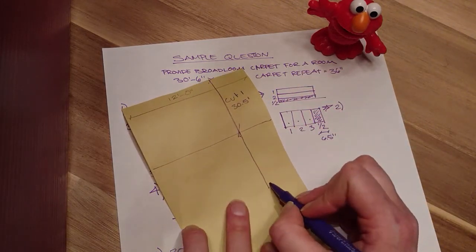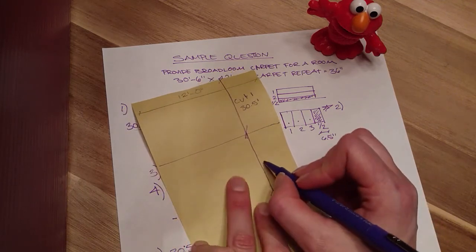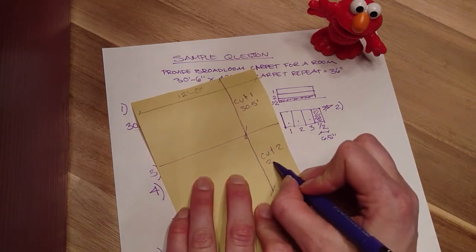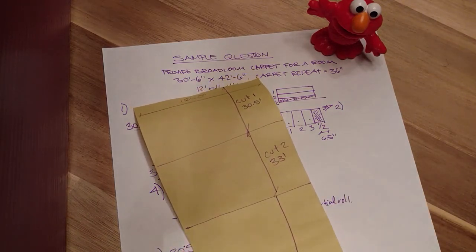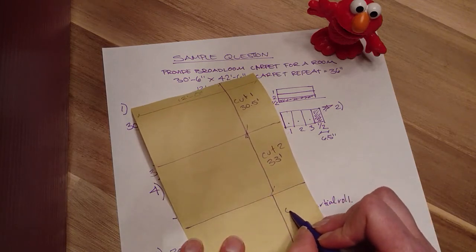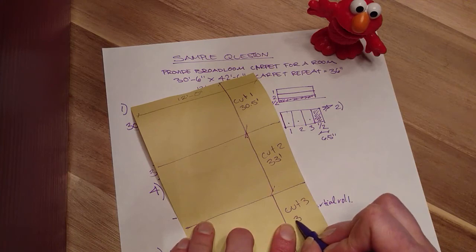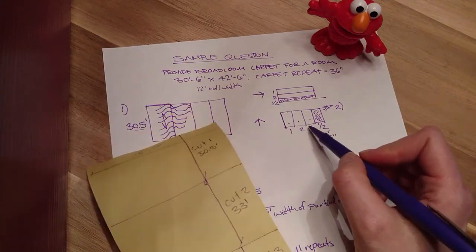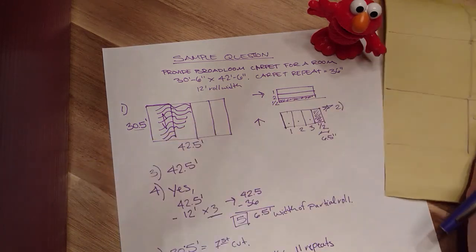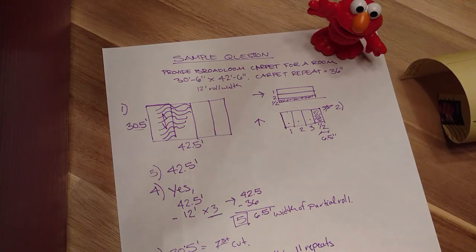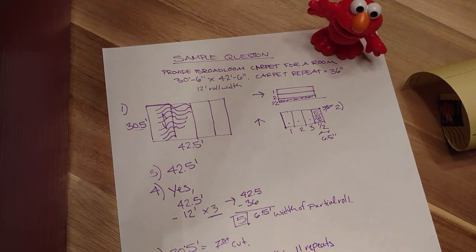Okay, so I'm going to measure out here. Cut 2 is 33 feet. So here's cut 2, and then do the same thing, another 33 feet for cut 3. And remember when we sketched this out, we know we need 3 full rolls, and then we're getting to our half roll. So that's our adjusted length, is 33 feet.